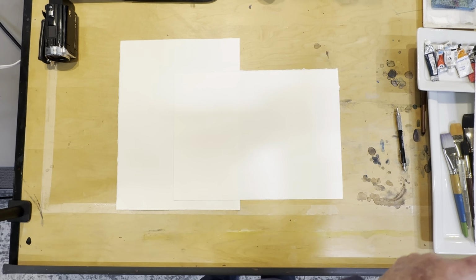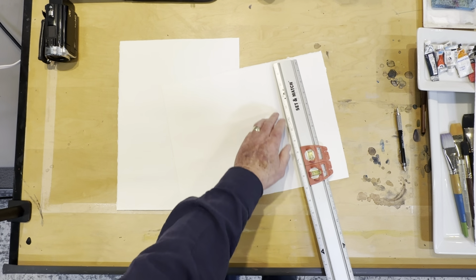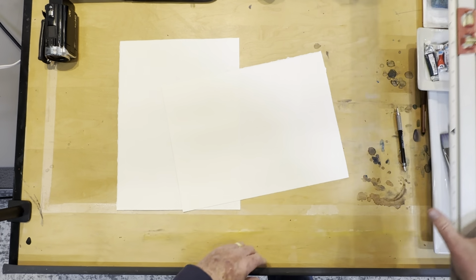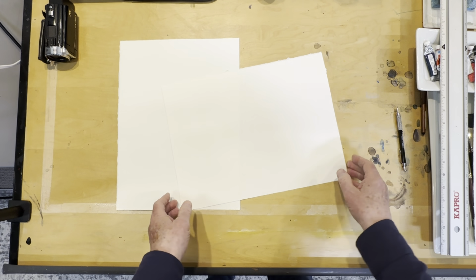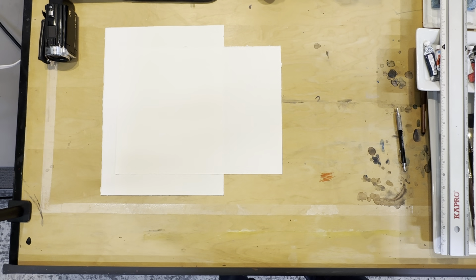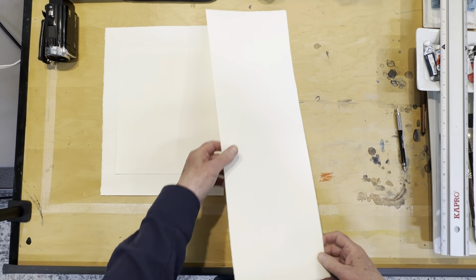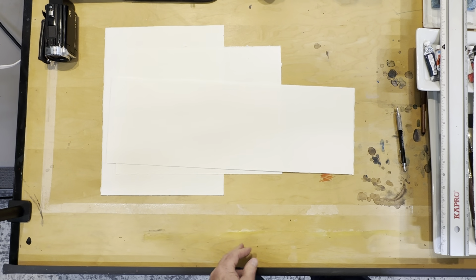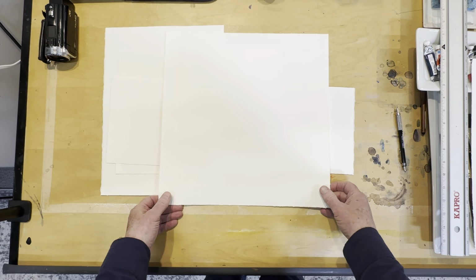Let's just check that real quick. Yeah, 15 by 11. And so those are the 5 formats: portrait, landscape, elongated portrait, elongated landscape, and square.